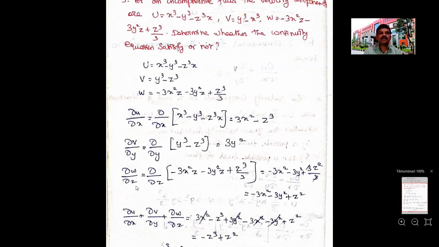∂w/∂z. Substitute the w term here: minus 3x²z minus 3y²z plus z³ divided by 3. In all three terms the z term is there, so we have to differentiate. Partial differentiation of z means 1. So minus 3x².